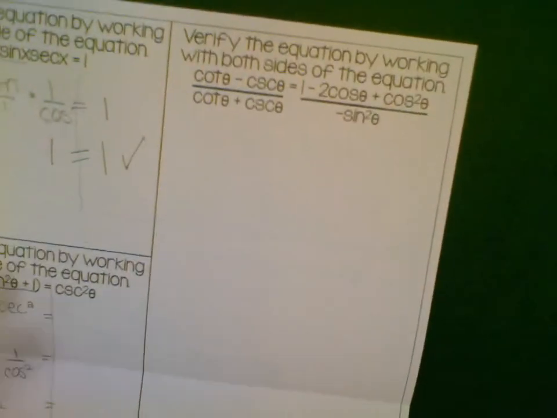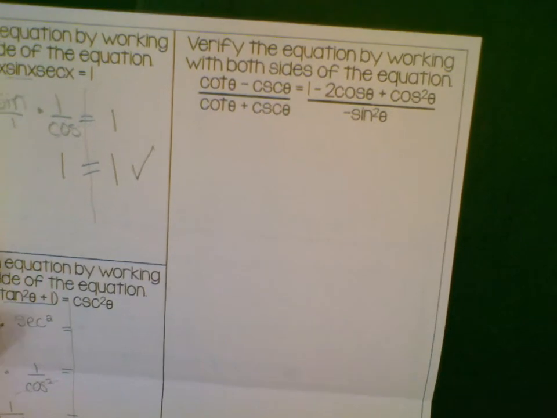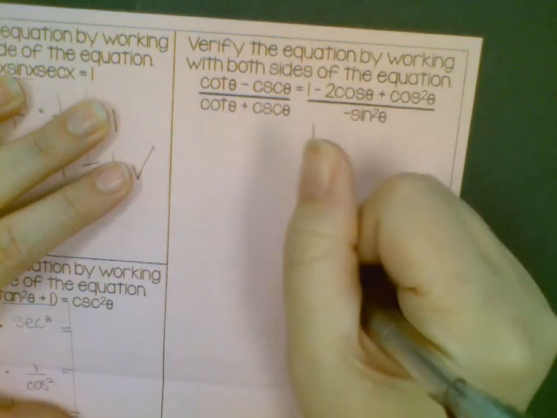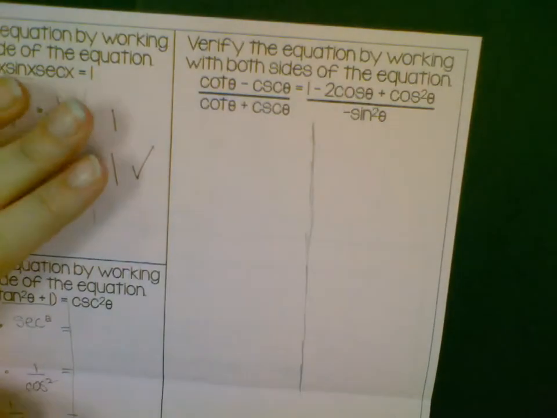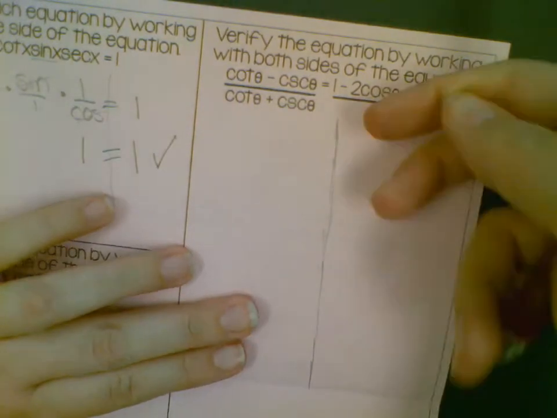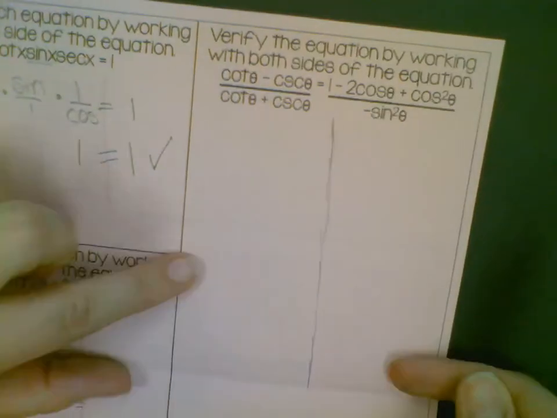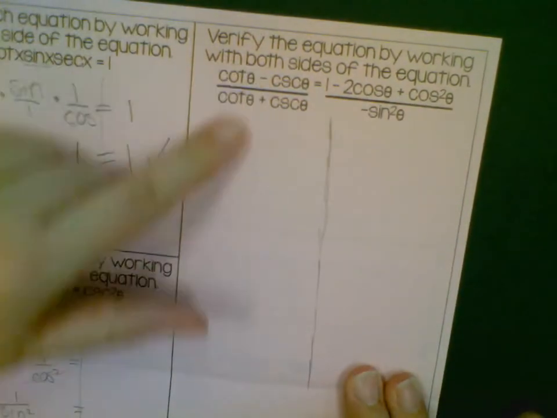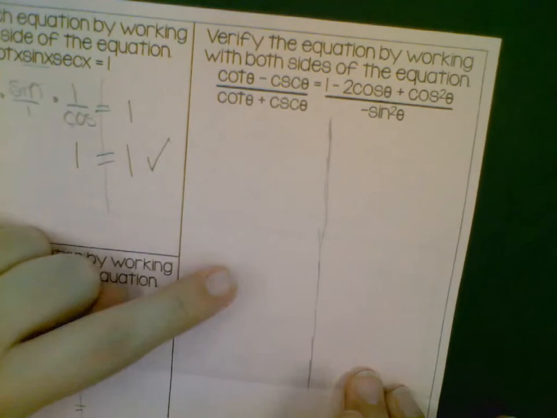Okay, so let's take a look at our last problem. So this one says to work on both sides of the equation. So when it says that, which isn't very often, we don't do many of these. Most of them are just working on one side. What you're going to do is try to simplify stuff as much as you can, and then try to simplify the other side as much as you can to make them be the same thing. So we're not going to get one side to equal this and then do it on both sides. We're going to get them to equal something else that's the same.